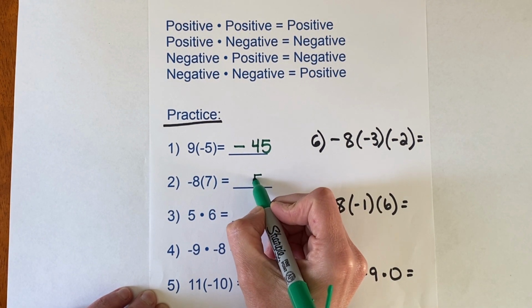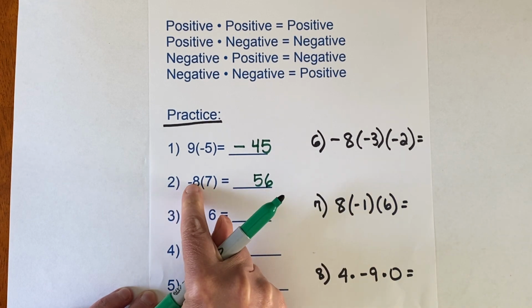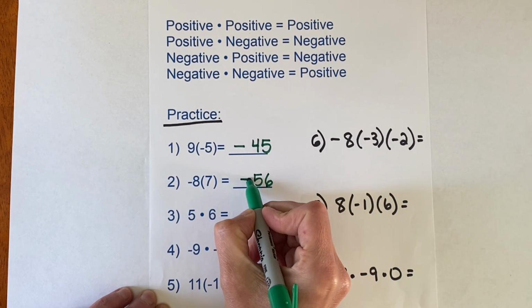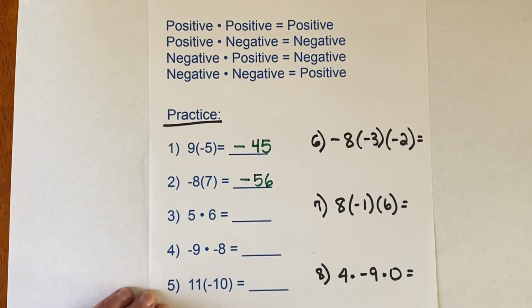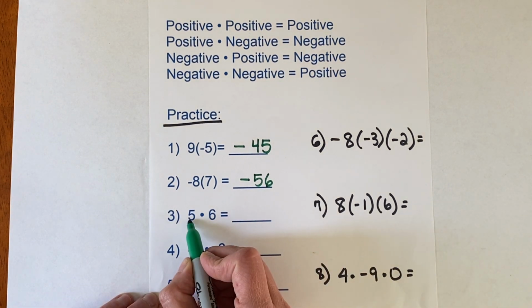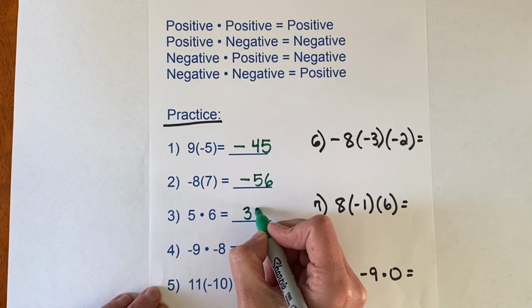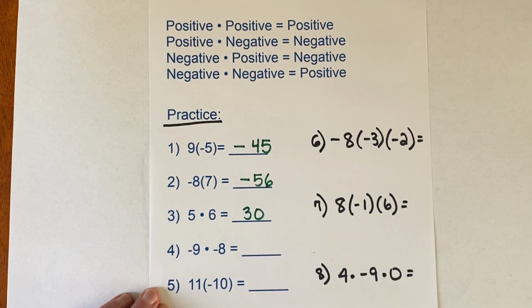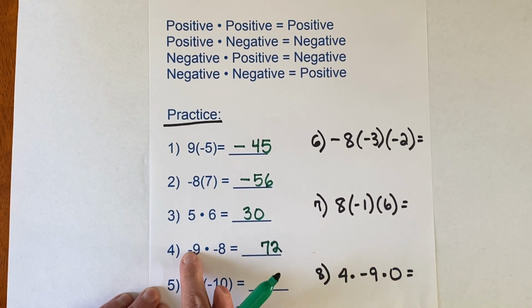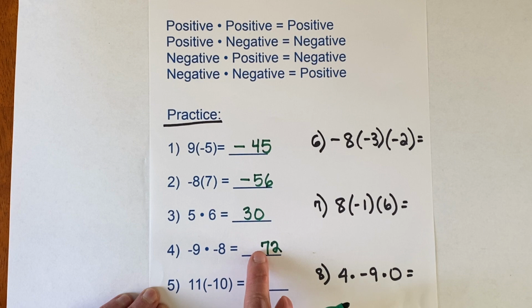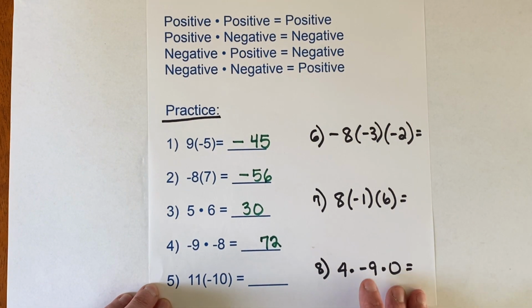8 times 7 is 56, and a negative times a positive is a negative. Notice how I'm showing these in parentheses, and I'm showing these with a dot. Notice I didn't show any with a multiplication symbol. This is just to remind you that a positive times a positive is a positive. Okay, in this one, 9 times 8 is 72, and a negative times a negative is a positive. Don't put a plus sign there. There's that invisible plus sign.